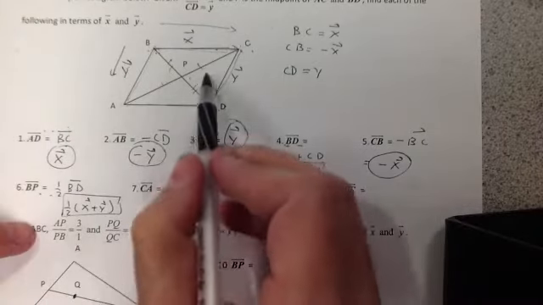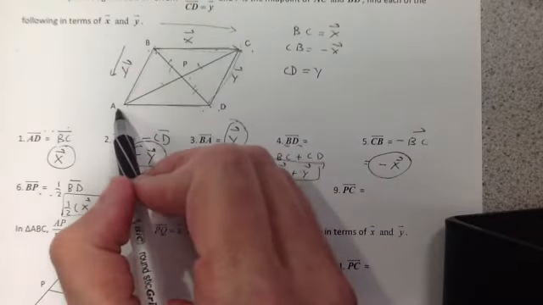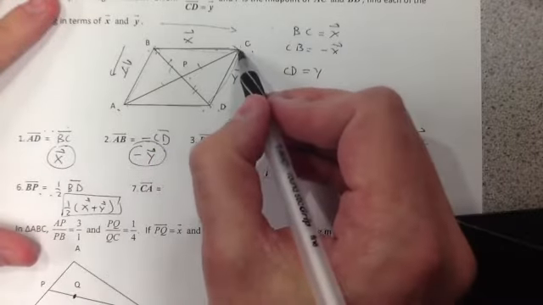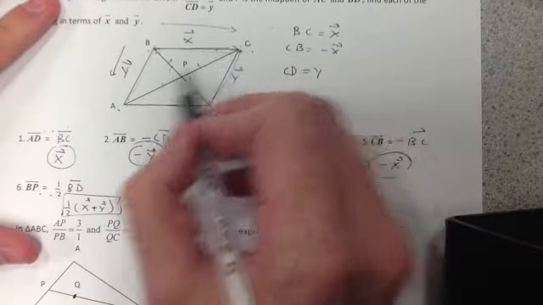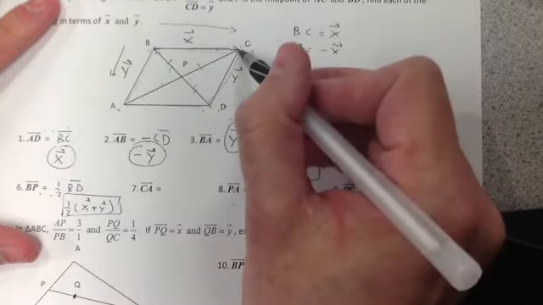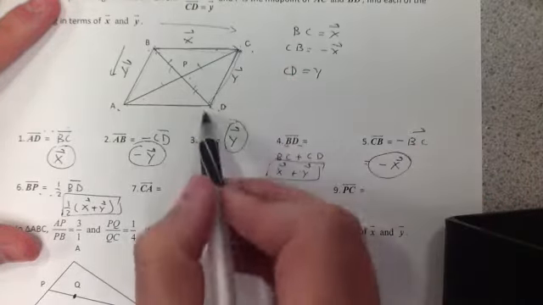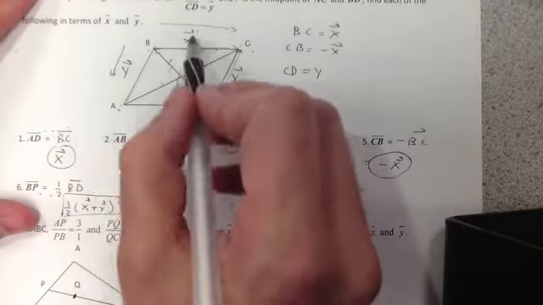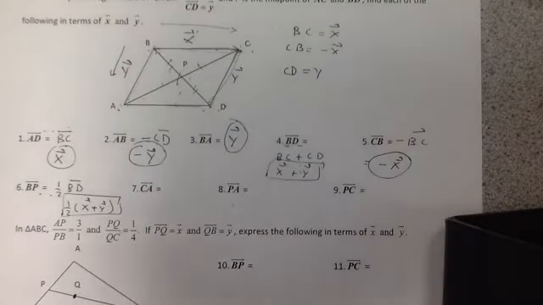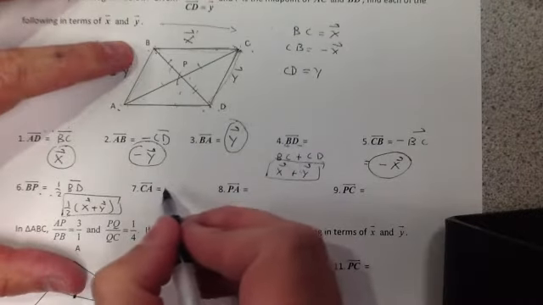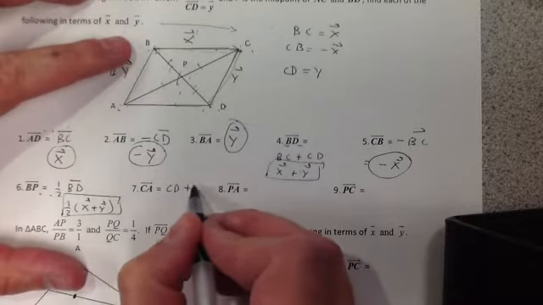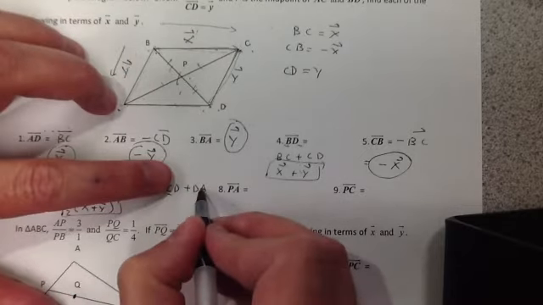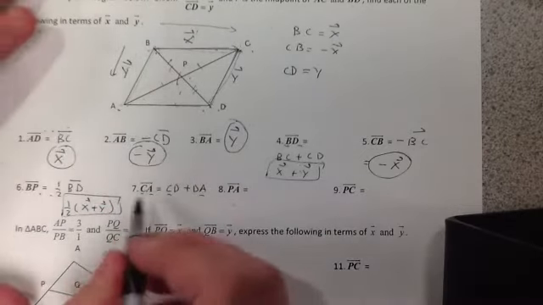Now, how then would we get CA? Well, to get CA, be very careful. We're starting at C, we want to get to A, but I don't have the direction here, so I can think of adding them. I could go from C to D, because I know what CD is. I can go from D to A, because I know what DA is. DA is just the same as x, but be careful, it's opposite, though. So I'm going to go from C to D plus DA. CA. The ends should always match up, and the middle should kind of cancel out if you think about it.